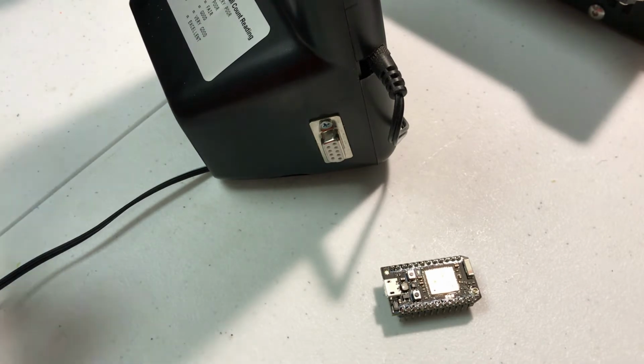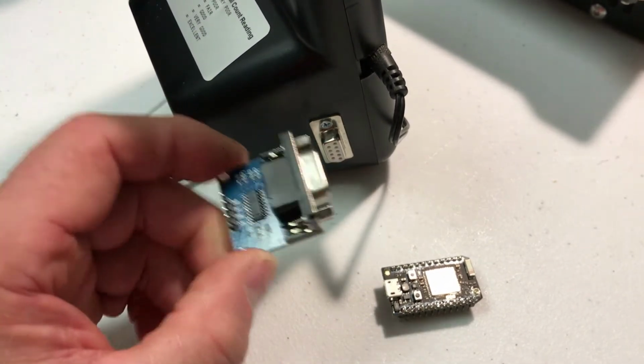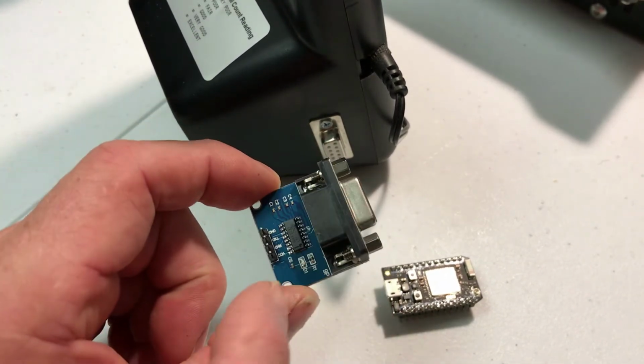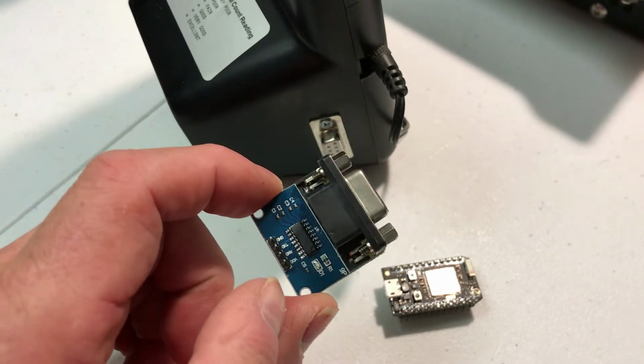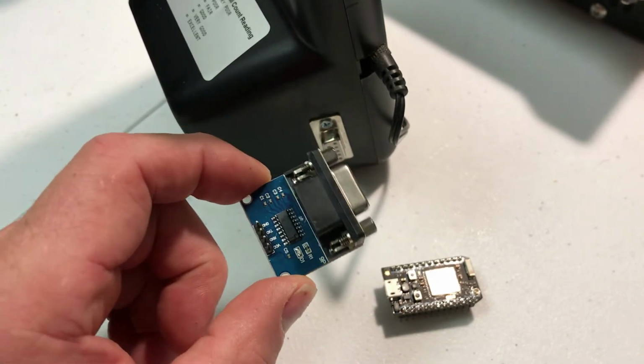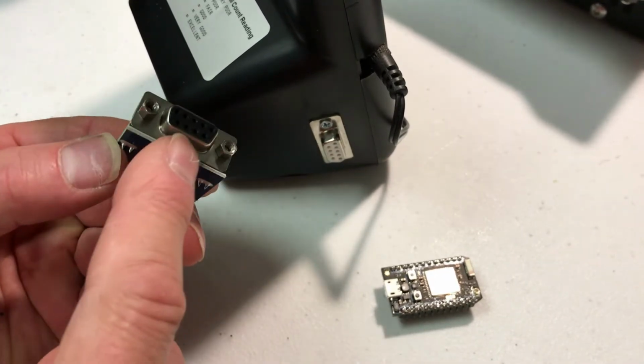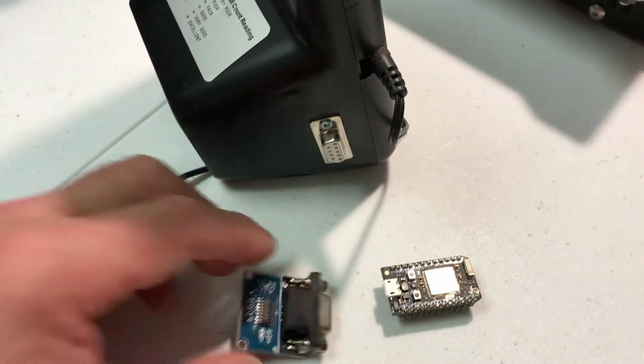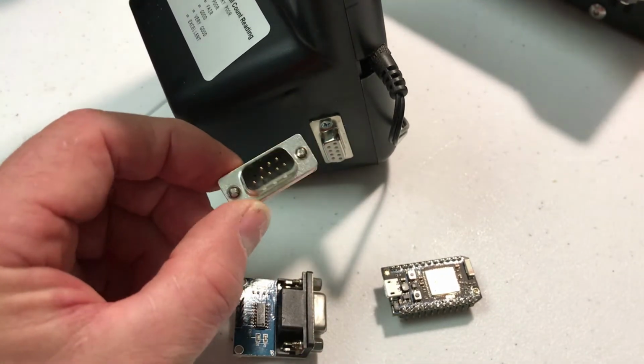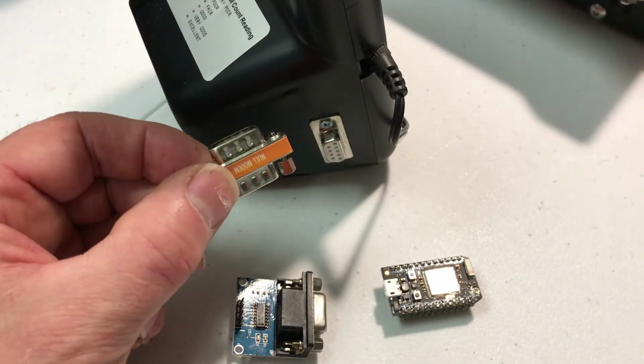Several companies make little converter boards that convert that down to just ground voltage and transmit and receive. But we're also going to have to convert the gender of this. These are female on both sides, so we're going to need a little null modem to connect the two.